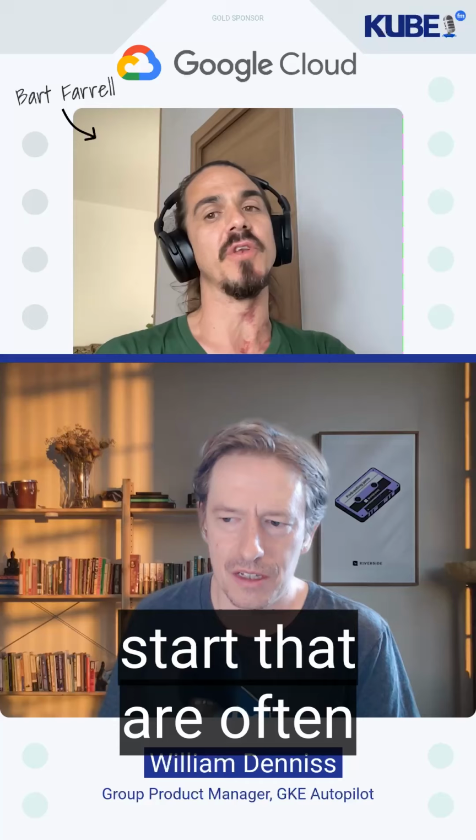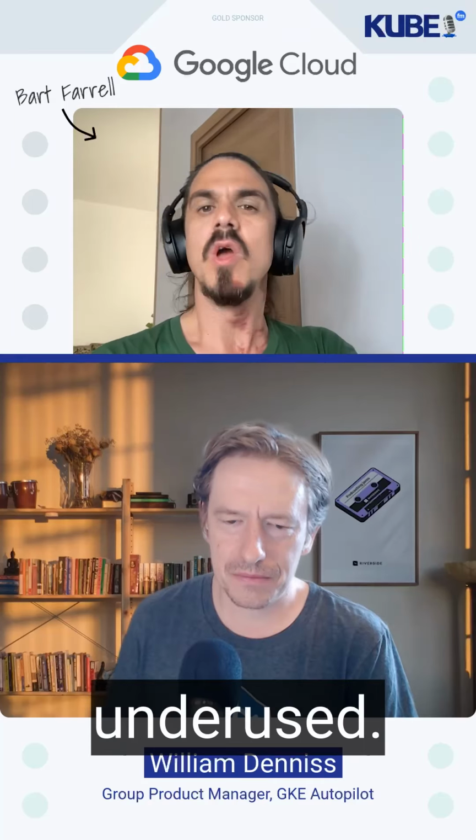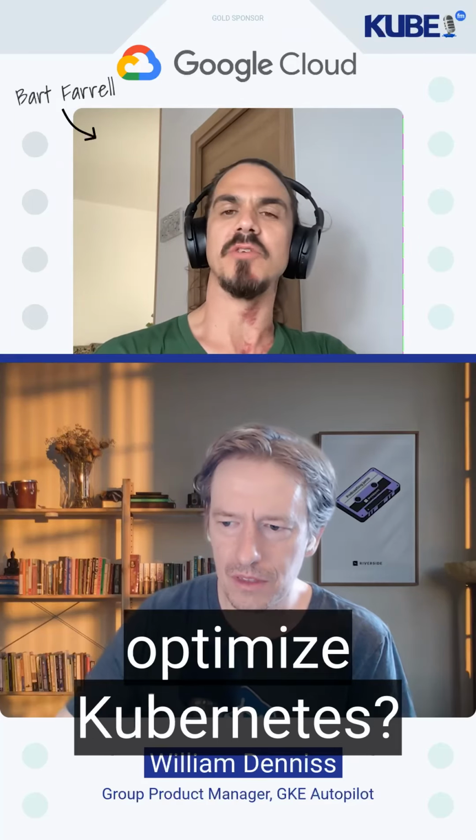Another one of our podcast guests, Mark, thinks that with Kubernetes, it's quite easy to pay more than necessary because you pay for allocated or provisioned infrastructure, machines you start that are often underused. What strategies do you use to optimize Kubernetes costs?